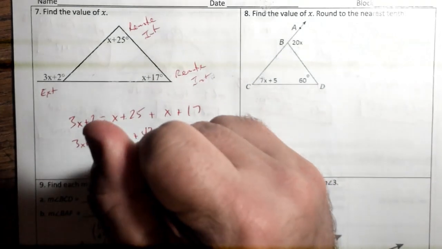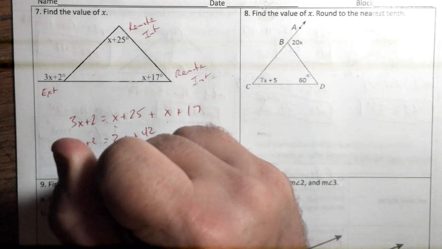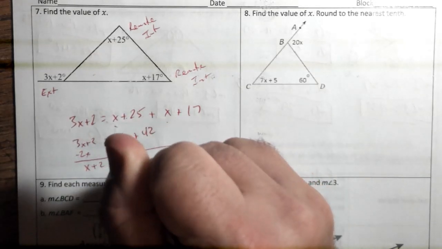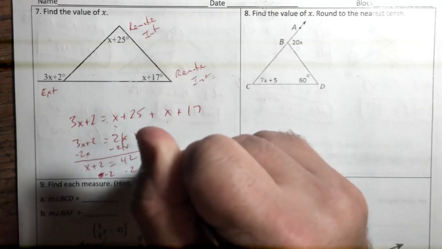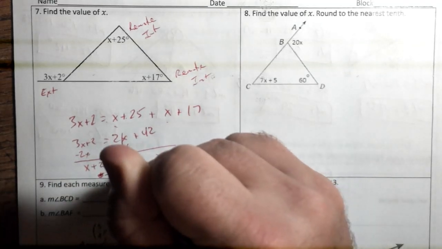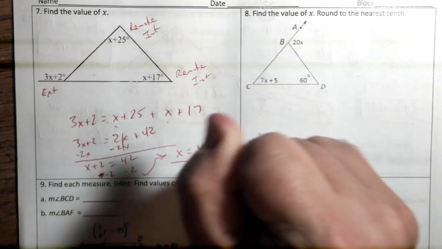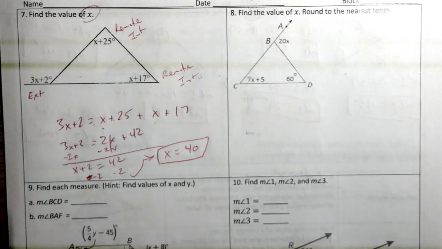Okay. Subtract 2x from both sides. We need to isolate x. 3x minus 2x is x, plus 2. These guys cancel out. 42 comes down. Subtracting 2 from both sides, x equals 42 minus 2, and that is 40. And they asked us for the value of x. So there we go. All right, number 8.